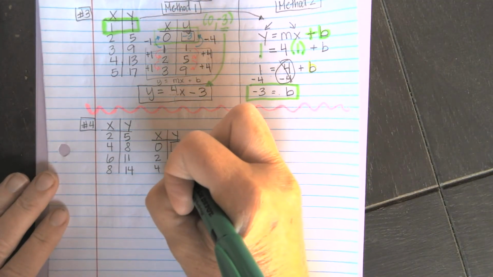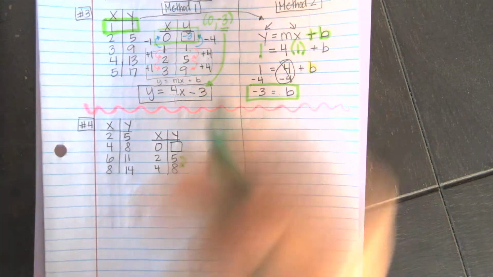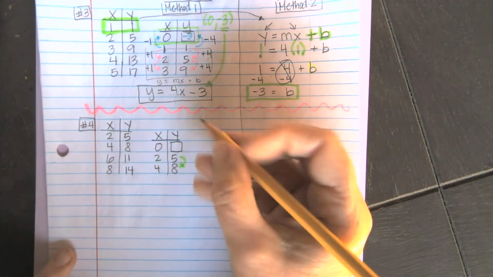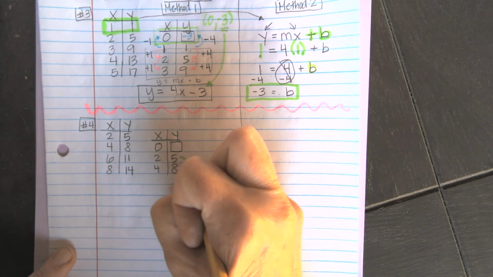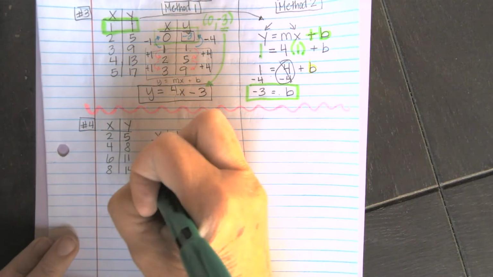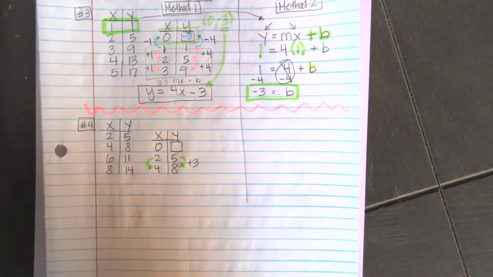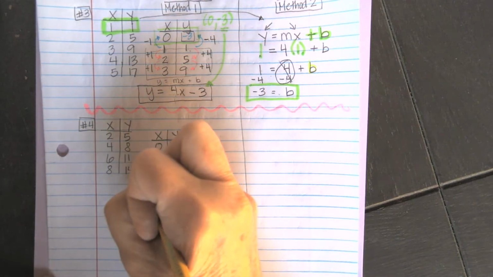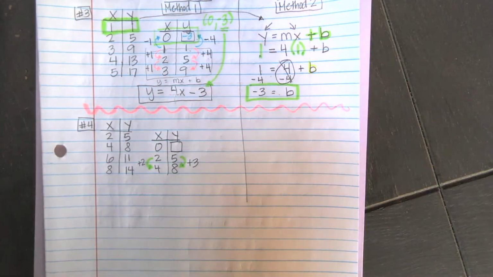Remember to go from 5 to 8. What happens? I'm adding 3. How am I going from 2 to 4? I'm adding 2.